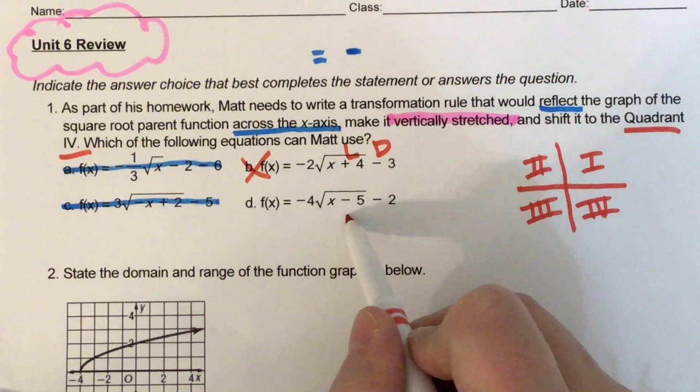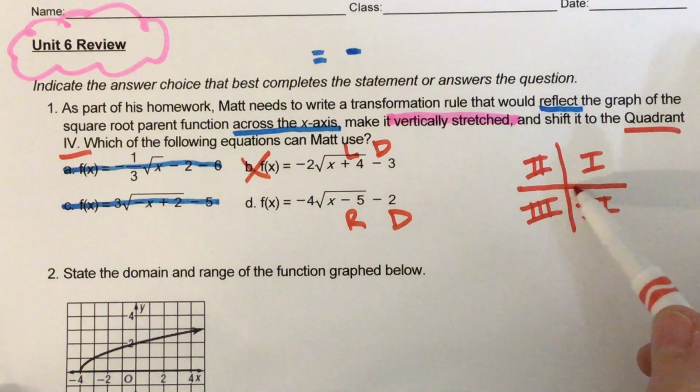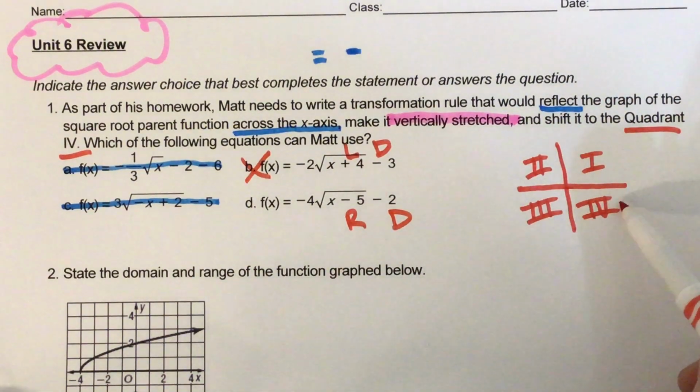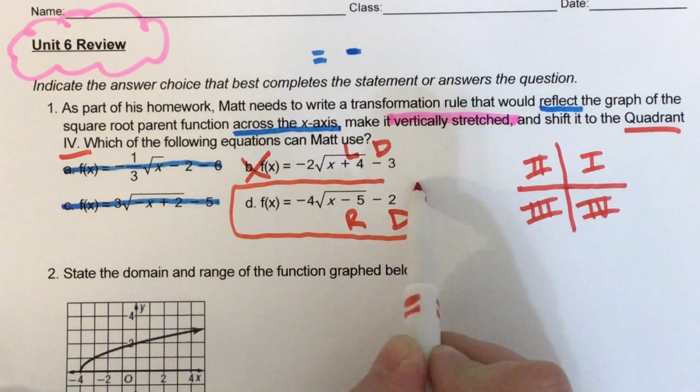This one, the minus inside makes it go right. The minus in the back makes it go down. So if I went right 5 and down 2, sure enough, I'd be in quadrant 4. Bing, bing, bing. So this is our winner, chicken dinner.